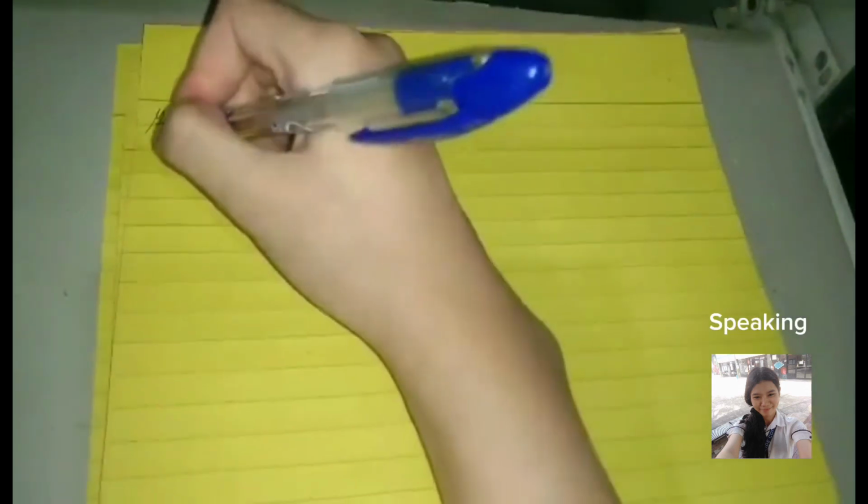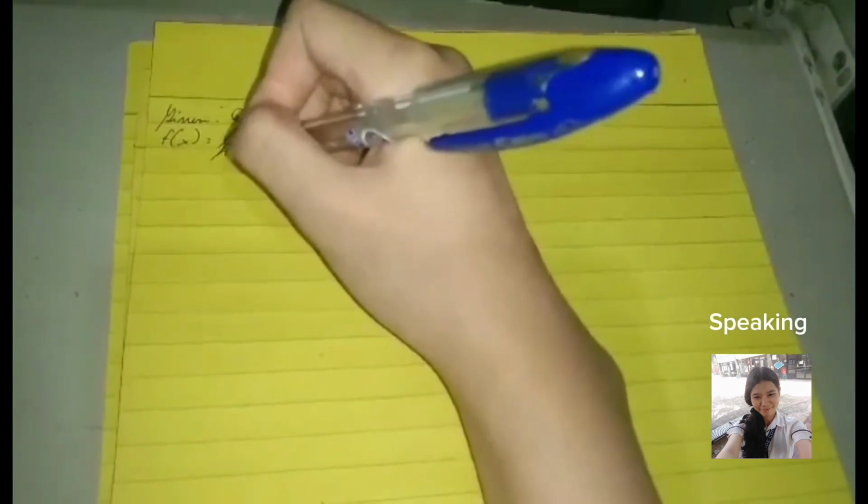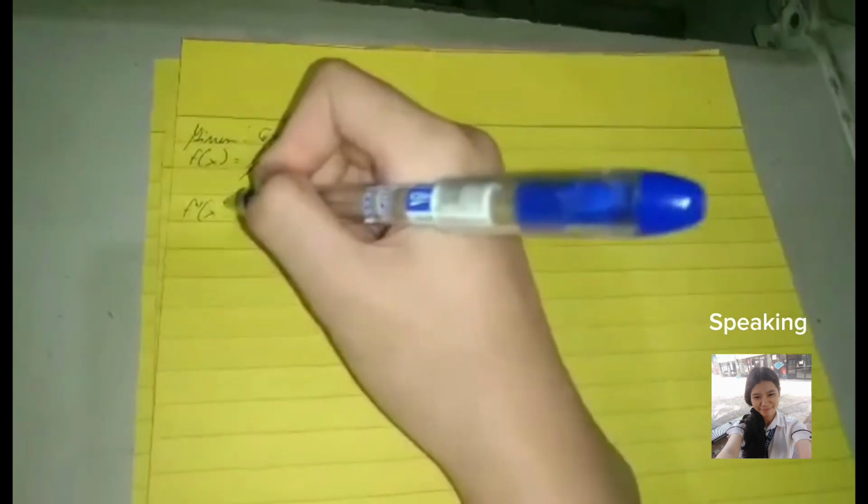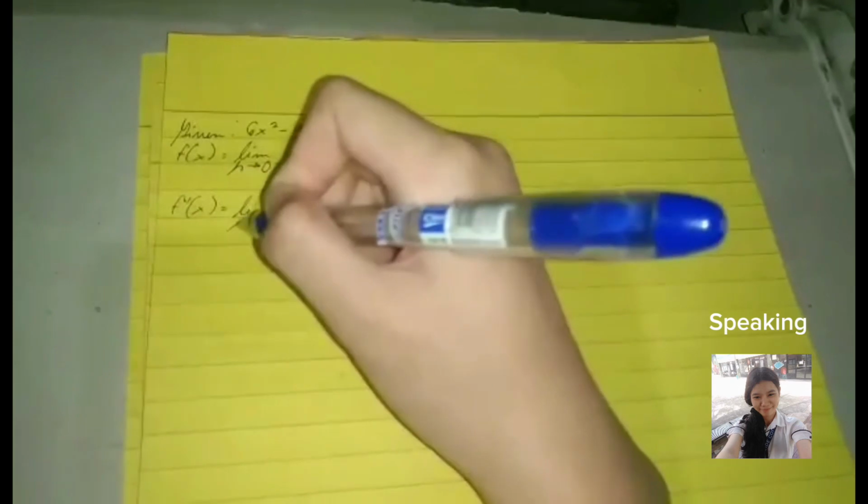But this time, we will be using the definition of derivatives, which has a formula of f prime of x equals the limit as h goes to 0 of f of x plus h minus f of x over h. We start by computing the value of the function for x plus h by replacing x with x plus h.